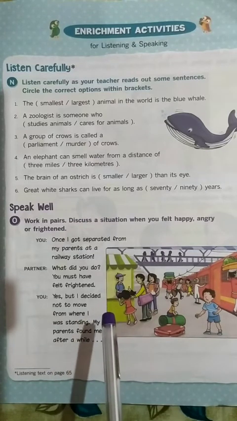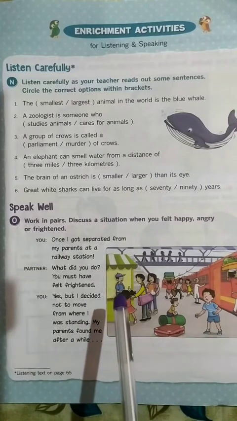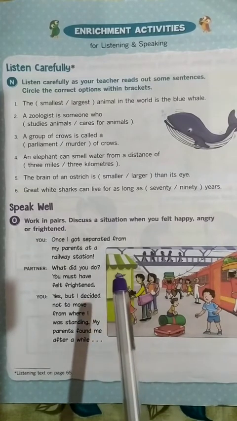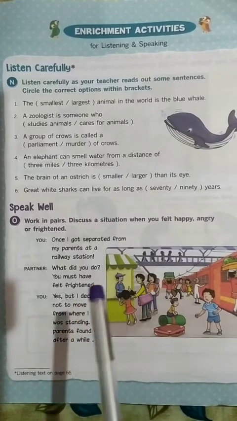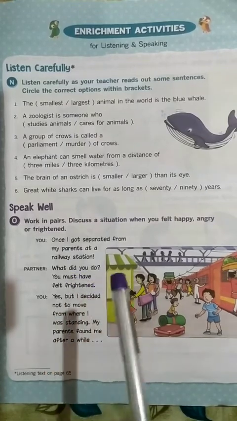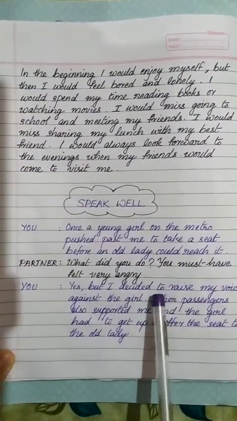Can you discuss or explain a similar situation with your friends? You can choose any situation. Okay? Please be prepared for this. I will give you another model. Okay, this is yet another example.